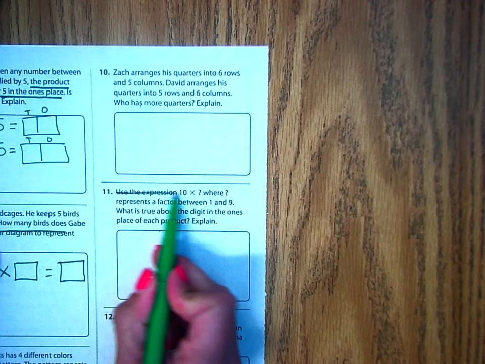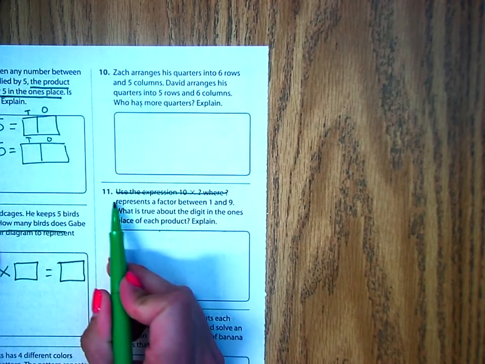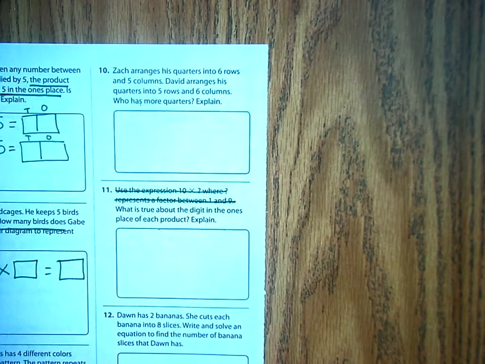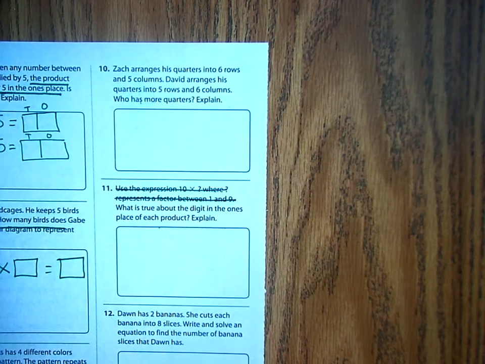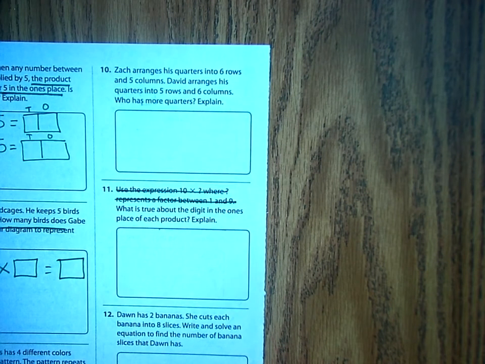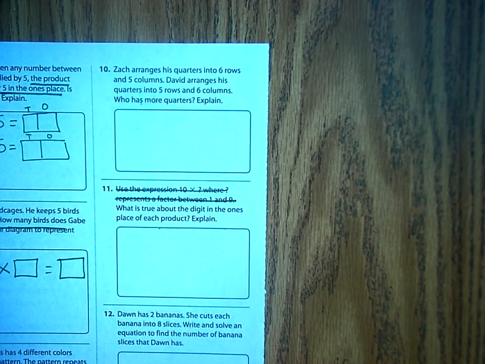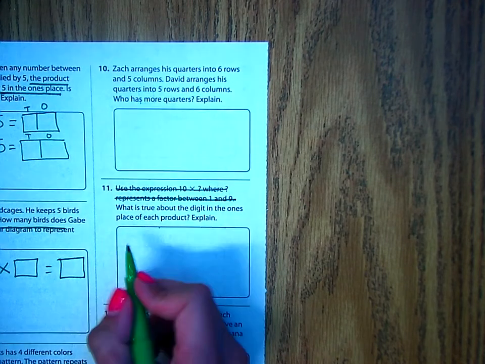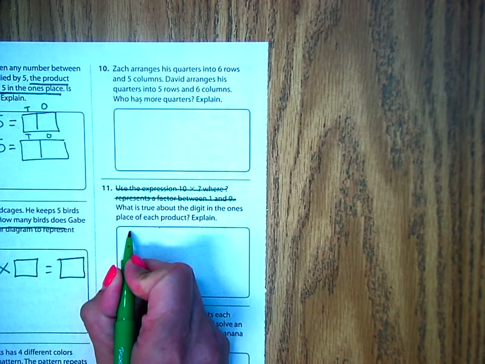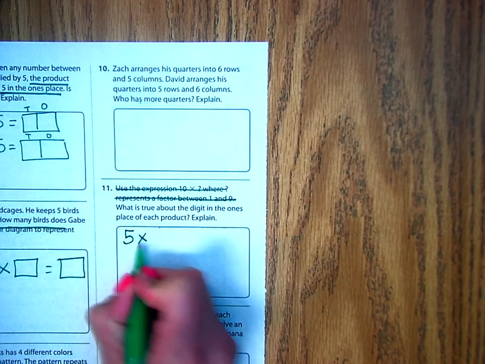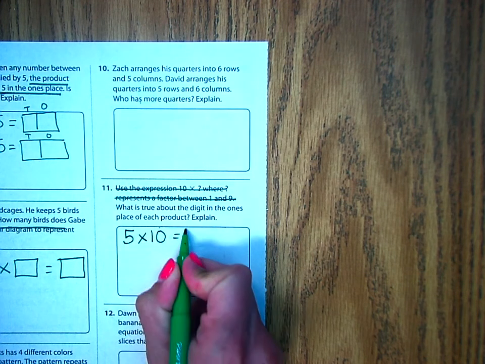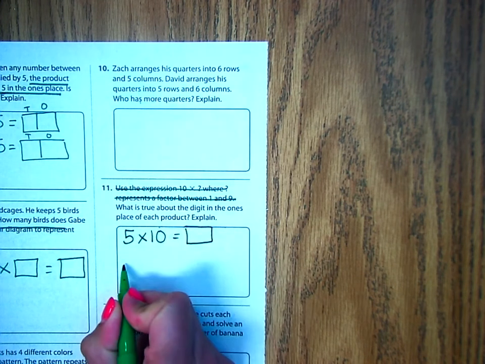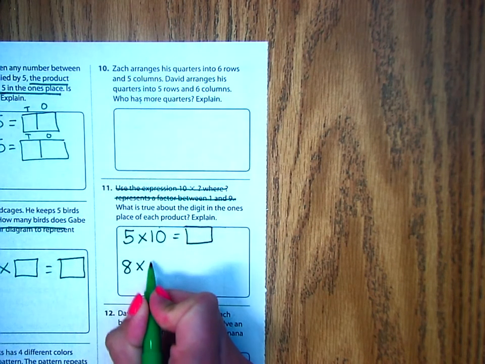Cross off the first line and the second line. Okay, and they're talking about multiplying by 10. Remember how we talked about the pattern? So I'm going to give you a couple. I want you to write this down. If I said 5 times 10, and we'll do 8 times 10.